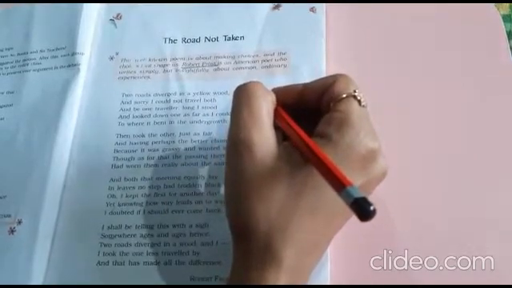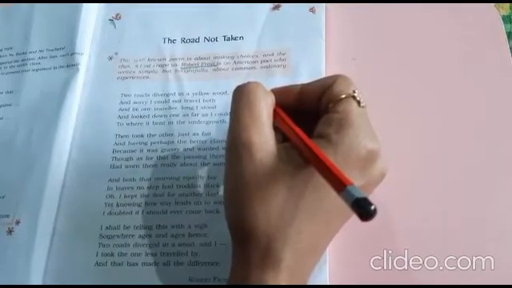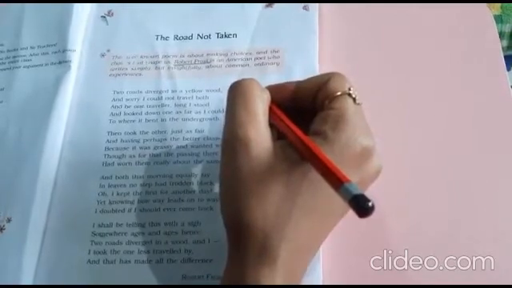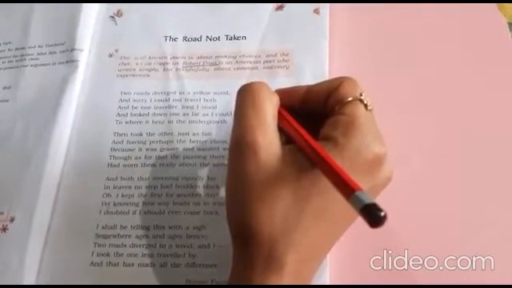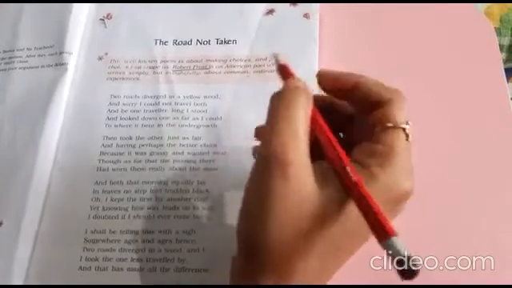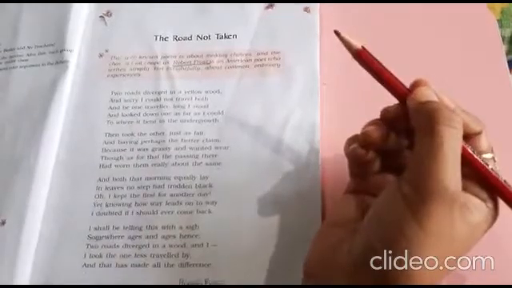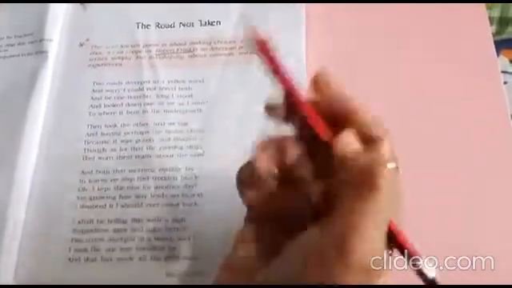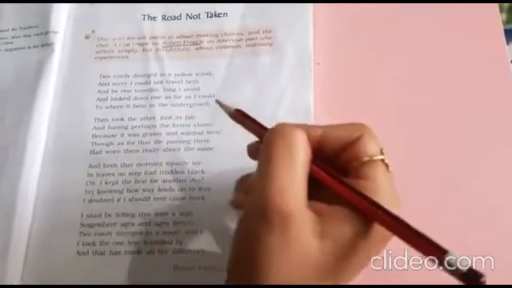The poet says that the path that we don't choose in our life is the road not taken. He describes his feelings about the choice that he had left in the past. The path we choose decides our future, our destination. Now, as you can see, there are 4 stanzas in the poem. So, we shall discuss each stanza one by one and try to know the meaning of the stanzas.